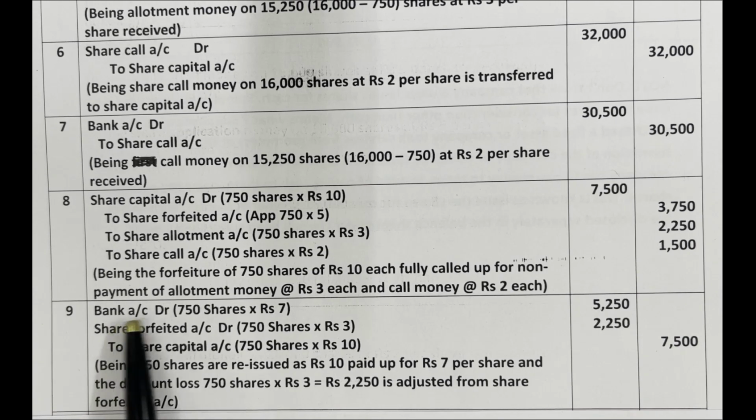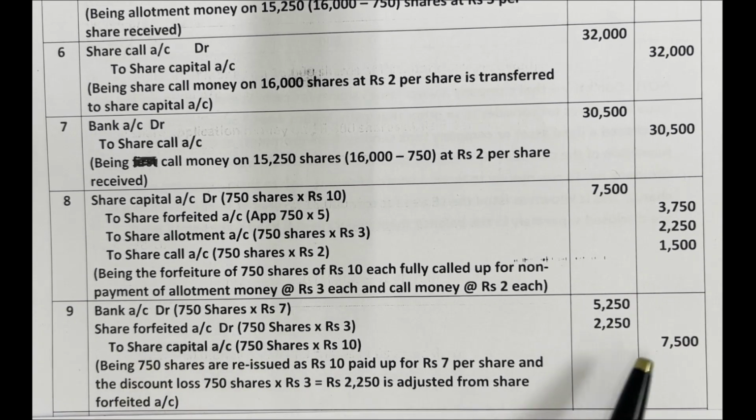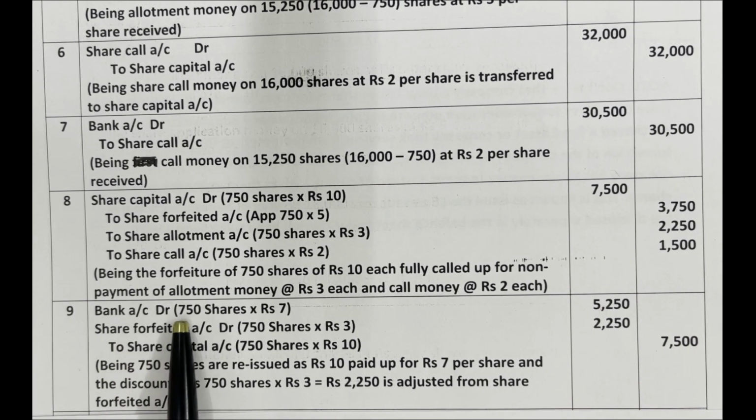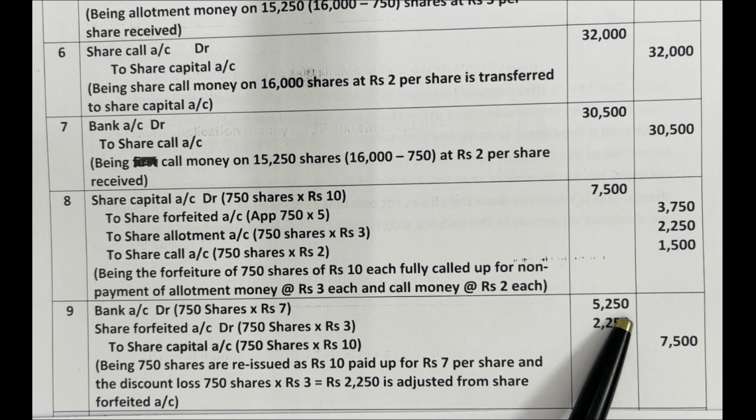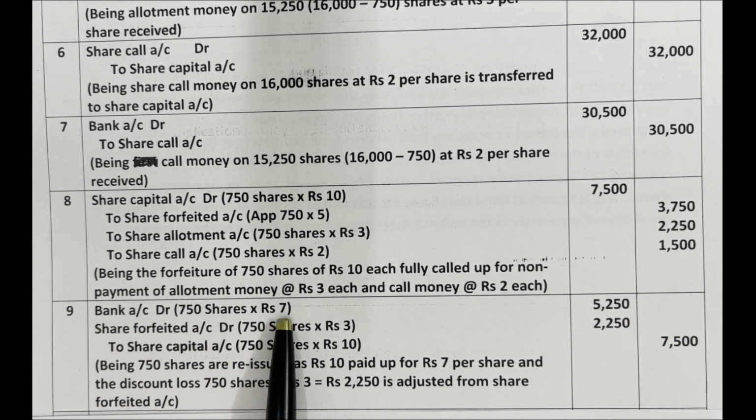Ninth entry, bank account debtor, share forfeited account debtor to share capital account. 750 shares are reissued. Again capital is increased by 7,500. That is why capital we are creating. Cash is coming 5,250. So bank account is debited with 750 shares at the rate of 7 rupees each, because company reissued the shares at 7 rupees per each.